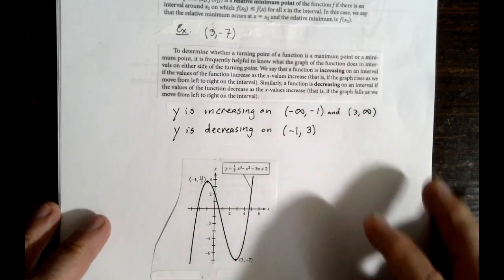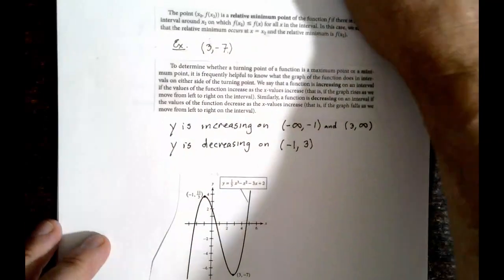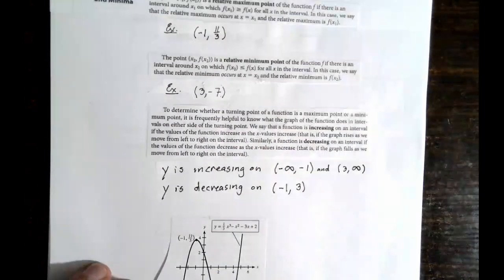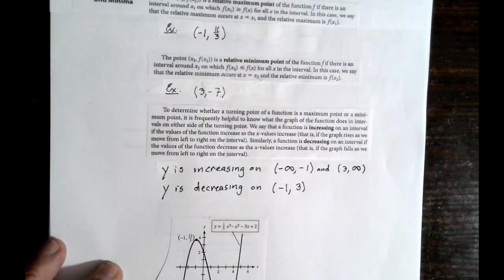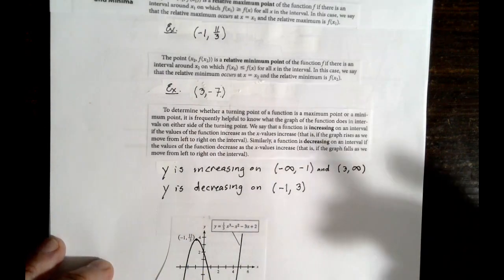So, on Earth, the global maximum is Mount Everest. But if you look locally, you can say Mount Rainier is a relative maximum point. And if you could find some low point, maybe along the beach somewhere, you could say that's a relative minimum somewhere. It's not the lowest point on the Earth. That would be at the Mariana Trench, 3 miles below the sea level.